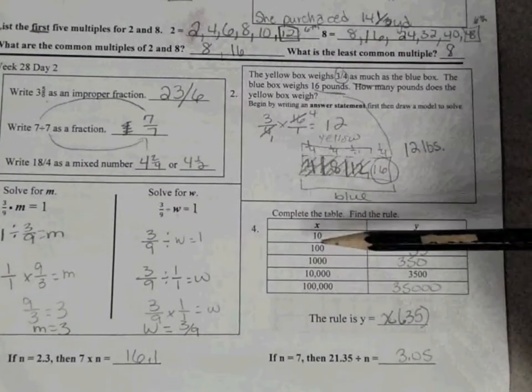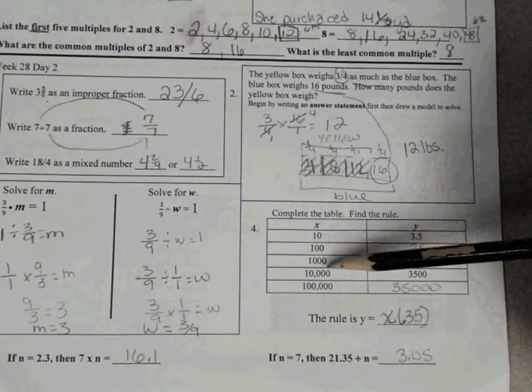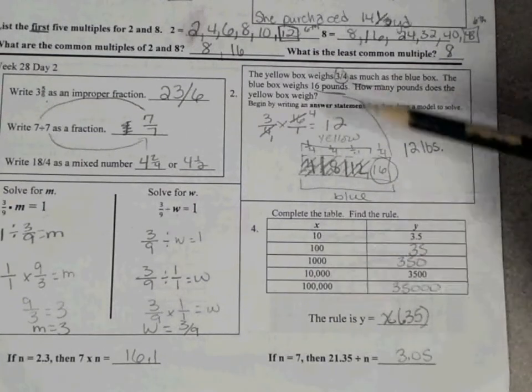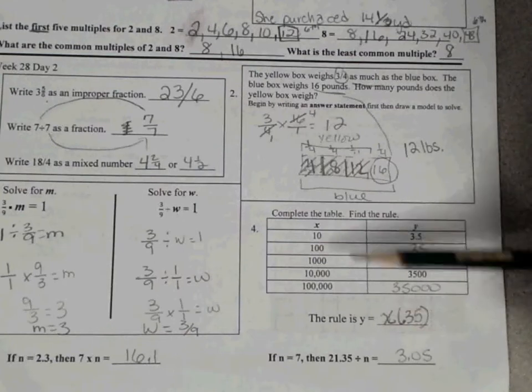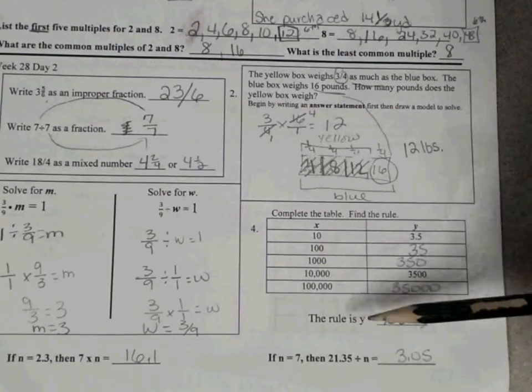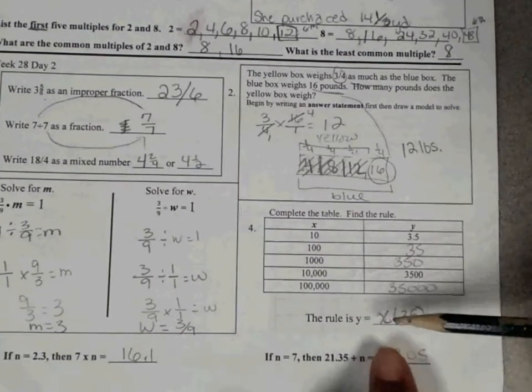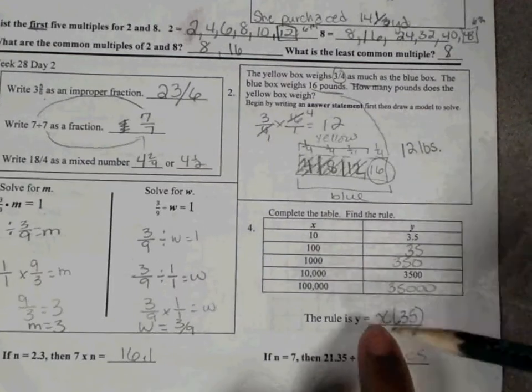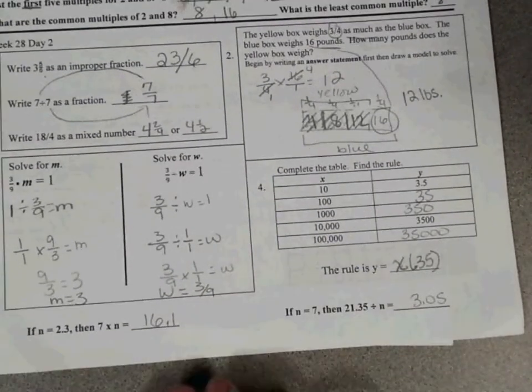In this case, well, x is not 10. X changes. If you notice, it's 10 here, it's 100 here, it's 1,000 here, it's 10,000 here. So because this is a variable, which means this number can vary or change, I'm going to still write it down as the variable x.